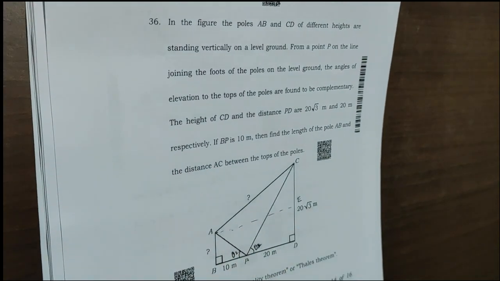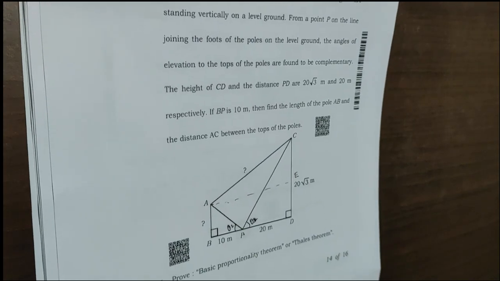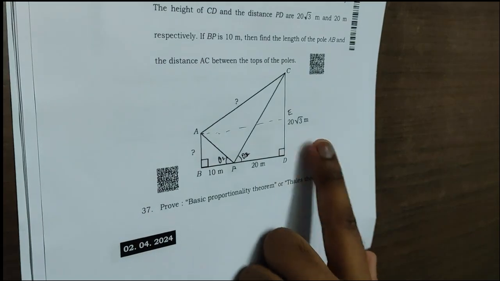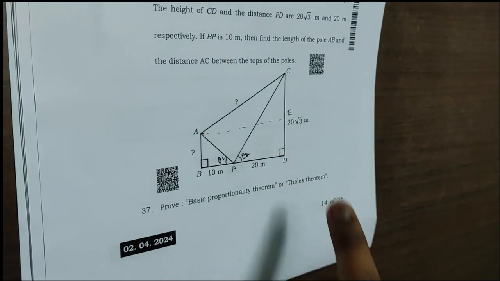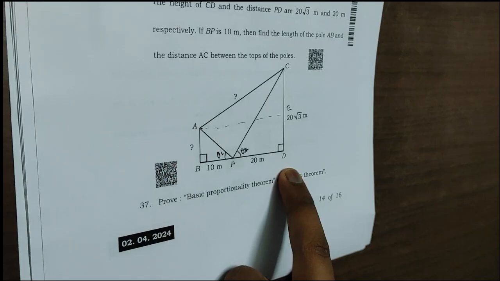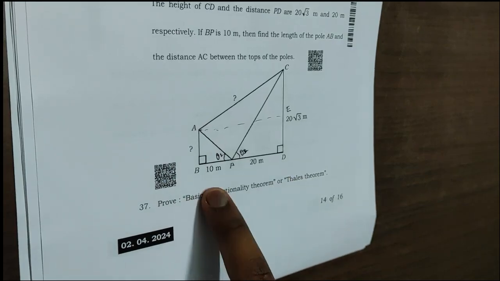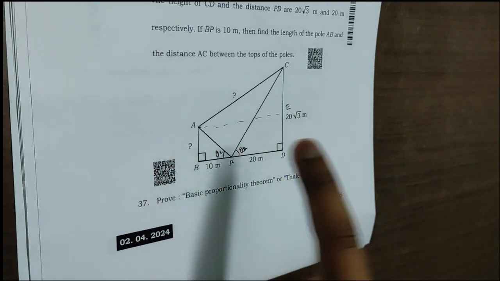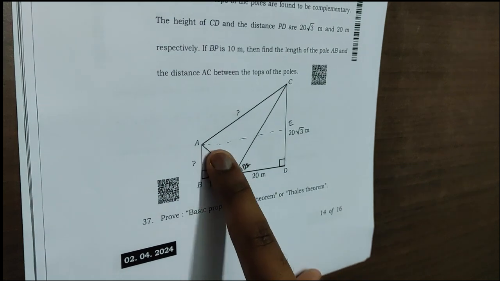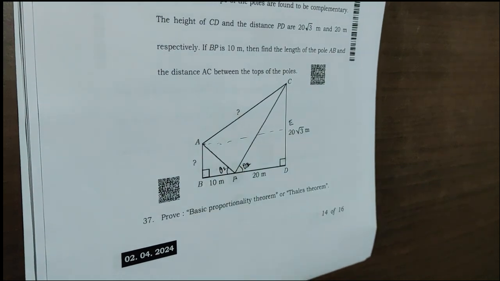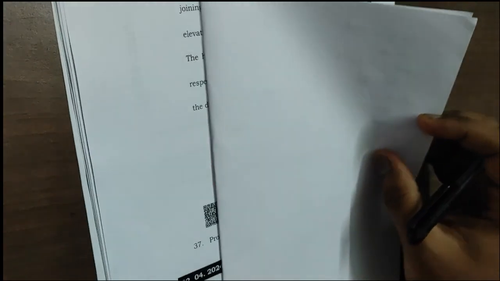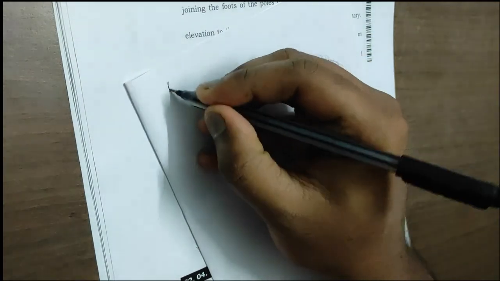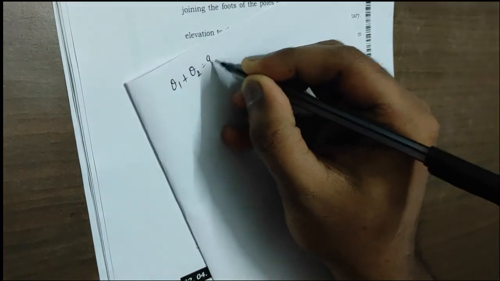Now the height of CD and the distance PD are 20 root 3 and 20 meter respectively. They have given us the height of CD, that is 20 root 3, and the distance PD, P to D, that is 20 meter. And they have given that BP is 10 meter. We have to find the length of the pole AB and the distance AC, between the top of the poles. Now we know theta 1 plus theta 2 is equal to 90 degree based on what they have given in the question. We'll first write that theta 1 plus theta 2 is 90 degree.